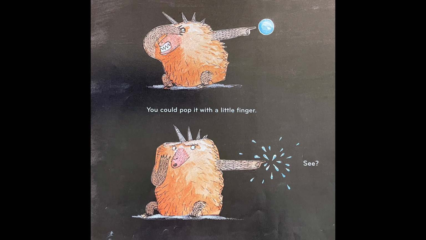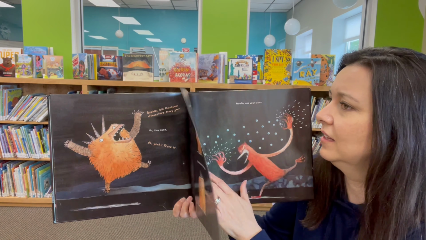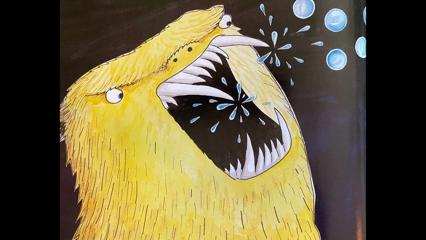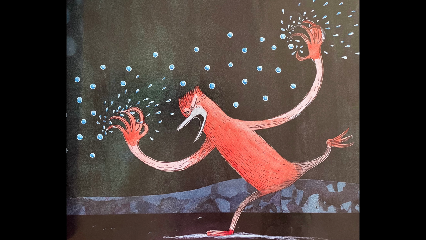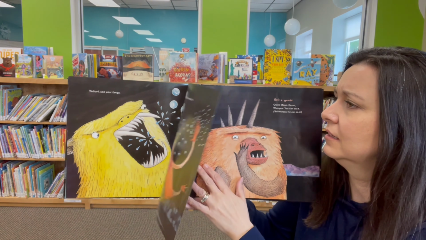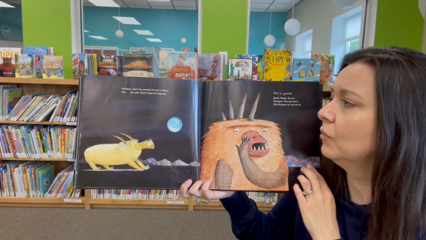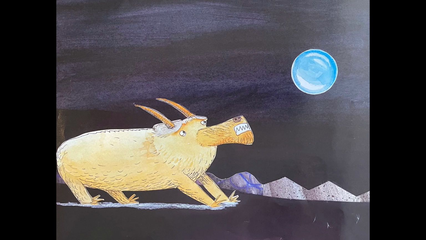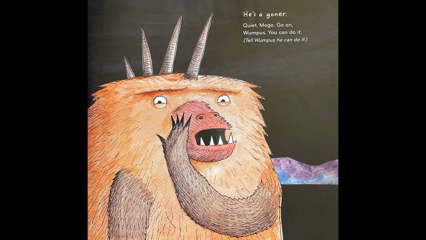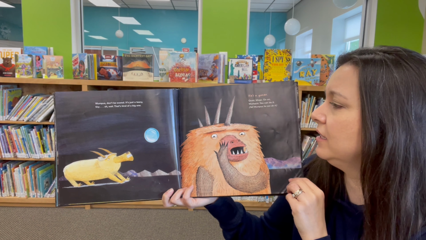See? Yerbert, use your fangs. Frufel, use your claws. Wumpus, don't be scared. It's just a teeny tiny... Oh, wait. That's kind of a big one. He's a goner. Quiet, Mogo. Go on, Wumpus. You can do it.